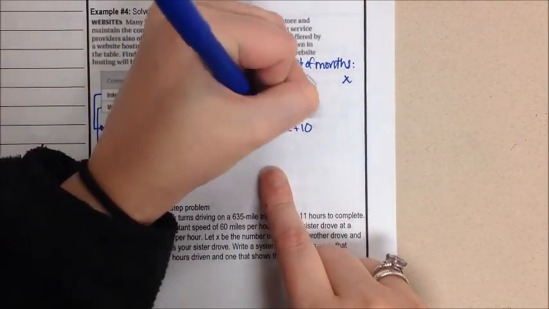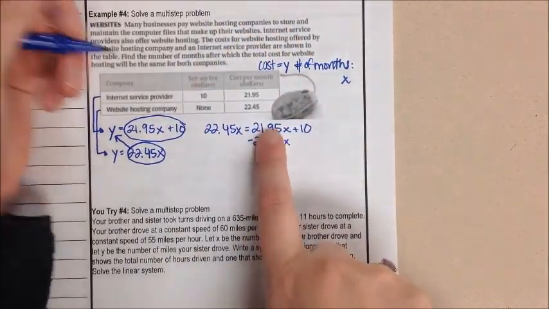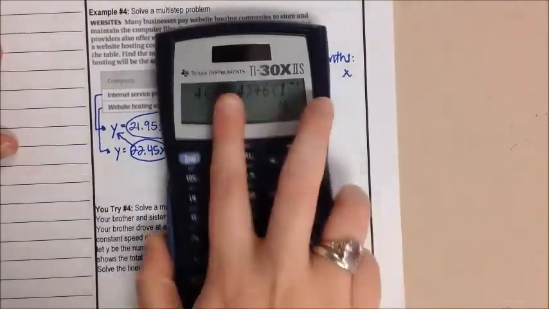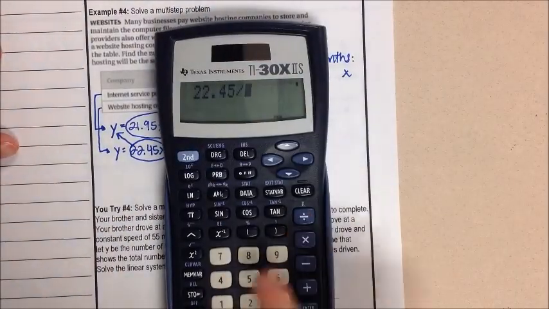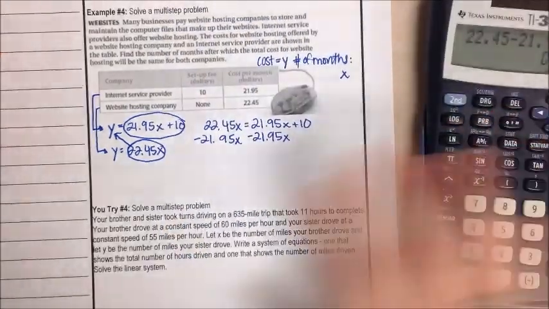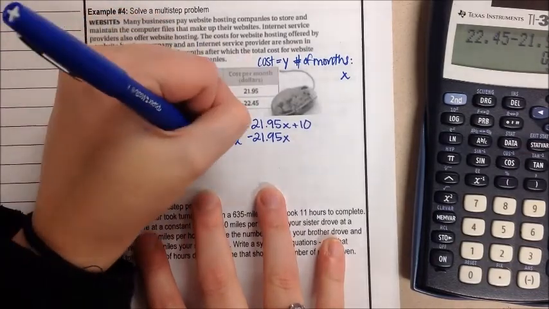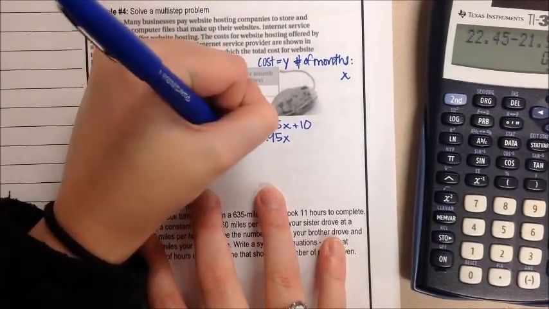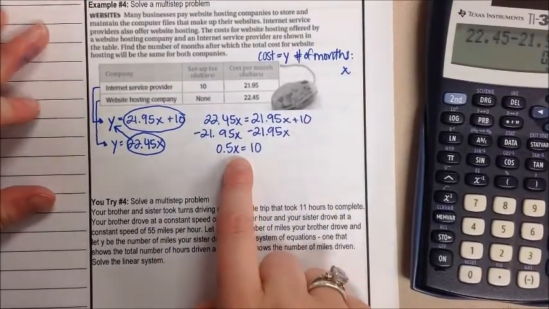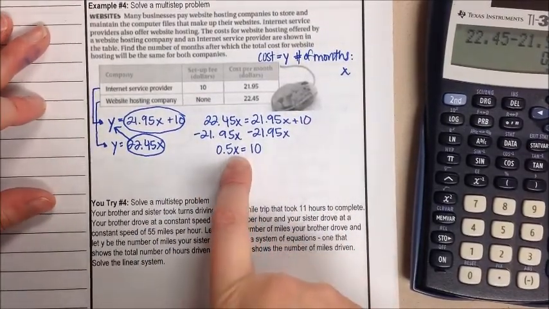Okay, so 21.95x, I'm subtracting it because it's positive. So now I do 22.45 minus 21.95, and I get 0.5. So I have 0.5x equals 10. And then remember, I'm trying to solve for x, the number of months.